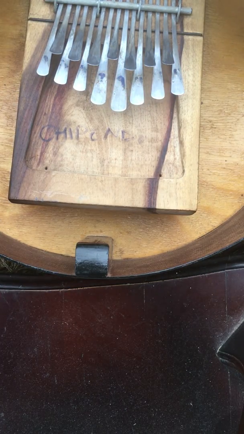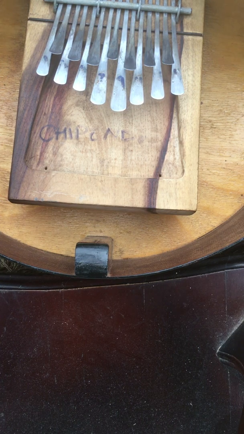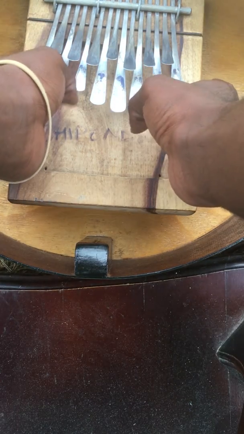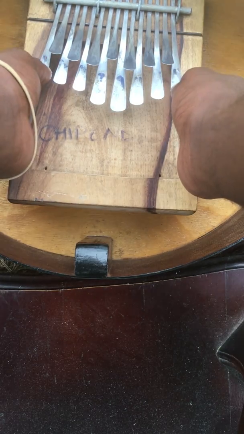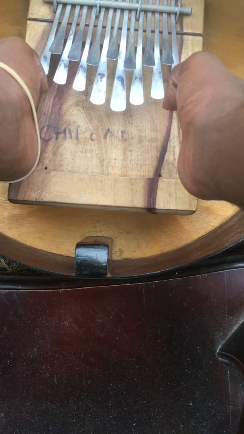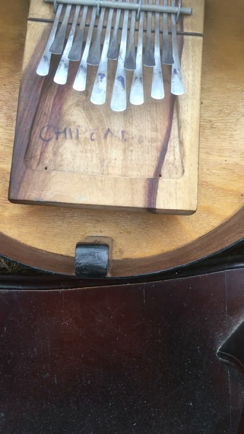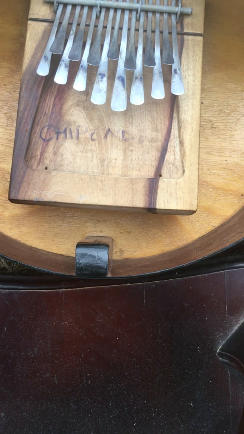The good thing about this is that you get to play both the splitting and the chords. You can go awo, awo, awo, awo, oh yeah, yeah, oh yeah, yeah. It brings a polyrhythmic sound, which is really interesting to listen to.